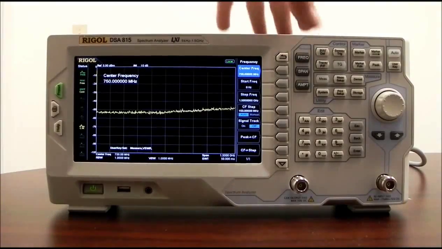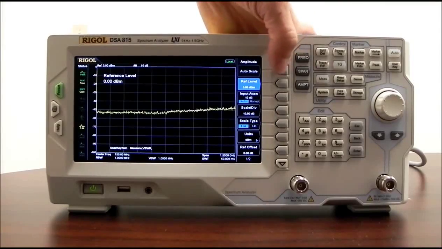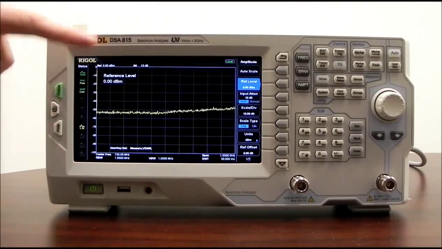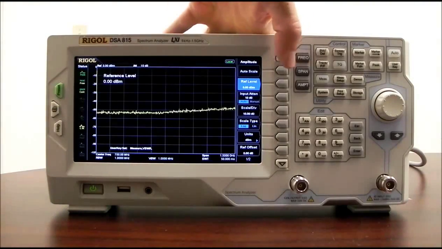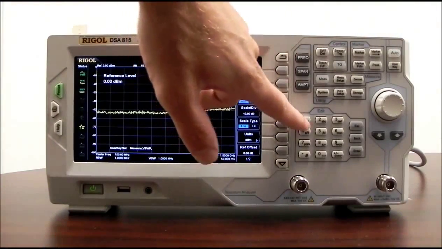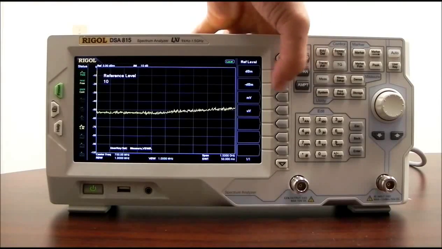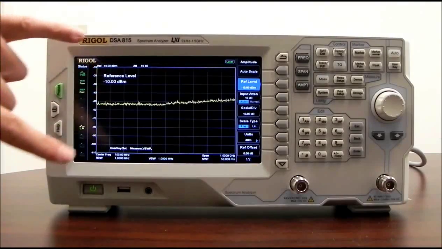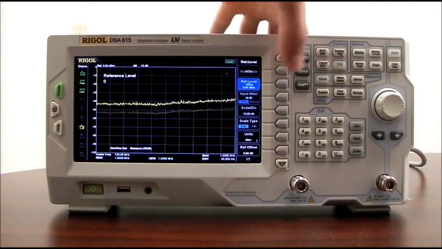Now let's take a look at the amplitude menu. So under the amplitude menu, we've got auto scale, which is going to adjust the actual scale, the values of each of the divisions to match the incoming input. We have reference level. Again, reference level is that top line. So if we wanted to go to minus 10 dBm, we could press 10 on the keypad and press minus dBm, and now you'll note that it says reference level minus 10 dBm. So basically move that whole window up. Let's go back to 0.